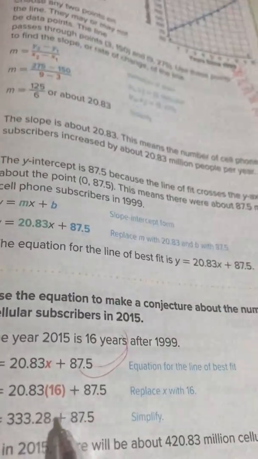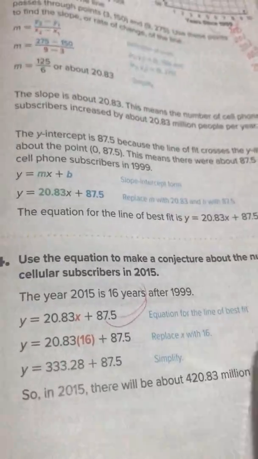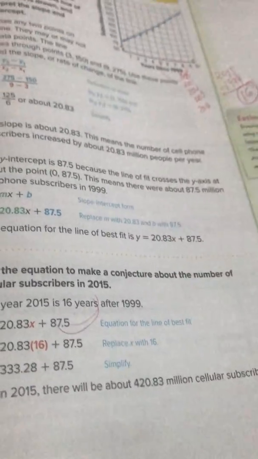Then 16 years represents years. Years is on the x-axis. You put it over there. You plug in and you solve and you get your answer.